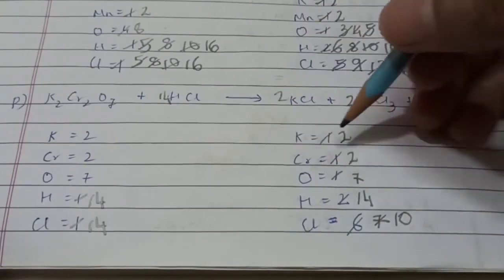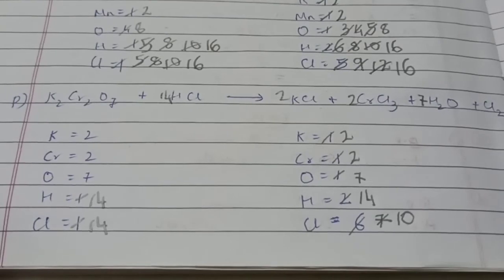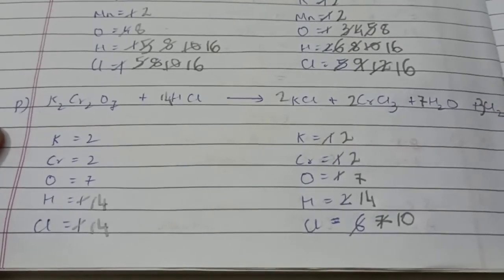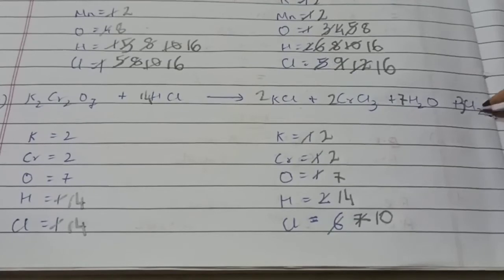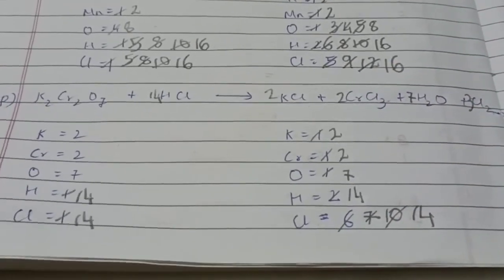So everything else is balanced, but chlorine is still less out here. So how do I increase it further? What if I put a 3 here? 3 2s are 6. Plus 6, 12, plus 2, 14. There you go. Pretty easy.